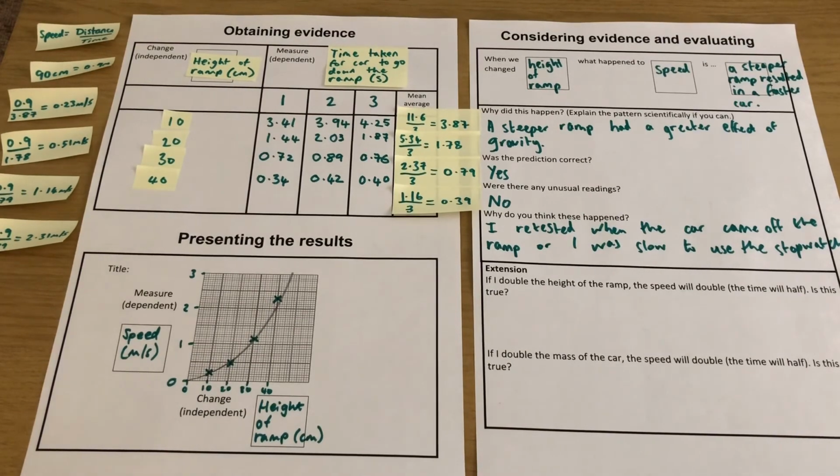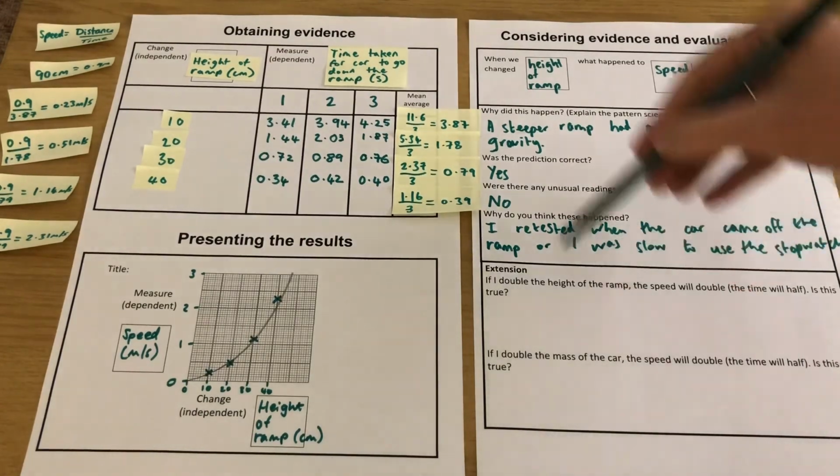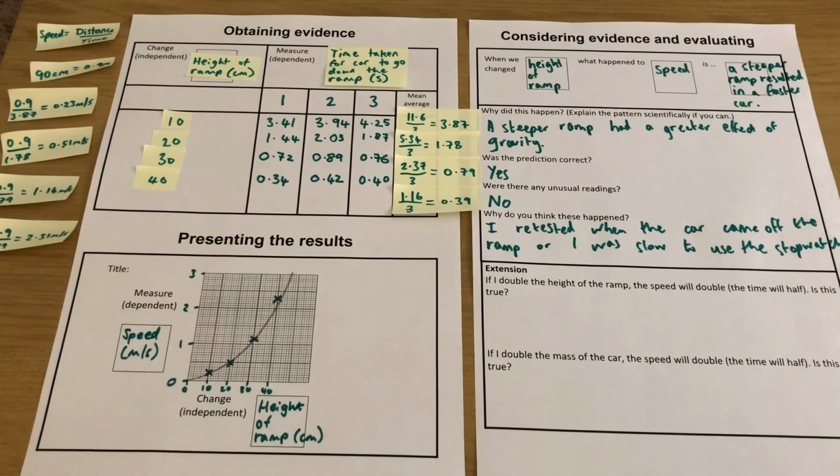Extension. If I double the height of the ramp, the speed will double, i.e. the time will half. Is this true? Now, you may want to do some more investigating if you didn't do height of the ramp, or you could potentially look over at these results and you could work with that. I'm not going to write anything for that because I want to leave something open for you to have a go at. If I double the mass of the car, the speed will double, i.e. the time will half. Is this true? Again, these are things that you could work on, investigate further if you want to. Not telling you have to, but if you have enjoyed what you've been doing today, then by all means have a go at extending your knowledge, looking into more factors that affect the speed.